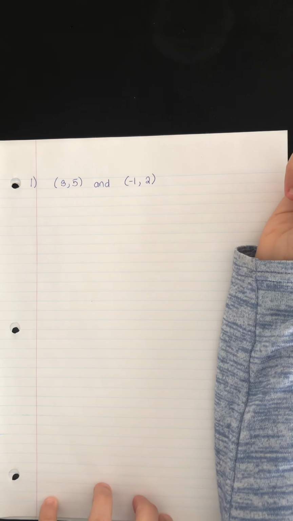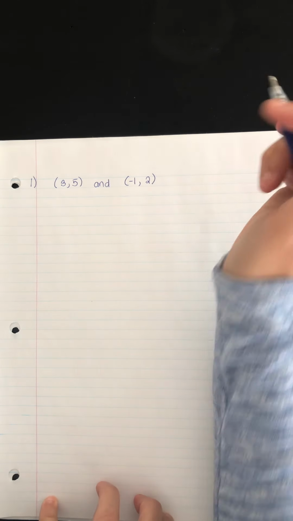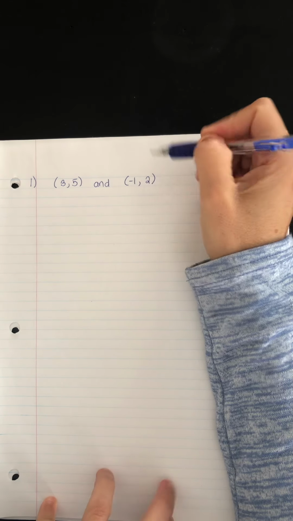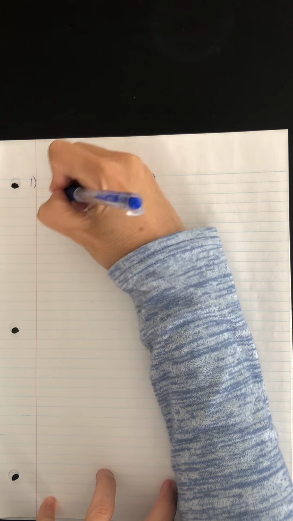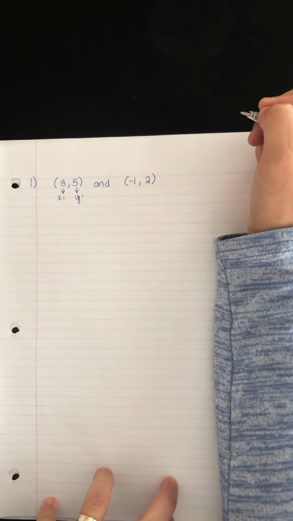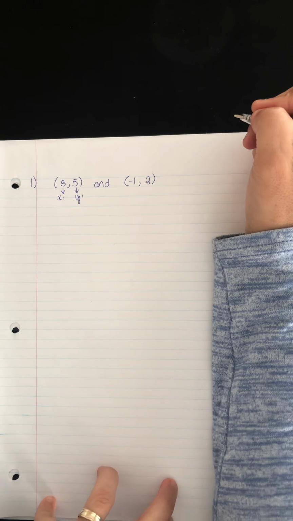Remember, we need 2 things in order to use point slope form. We need any one point, so we can use either this point or this point. I figure I will use this one as my x1, y1. The only other thing we need is the slope of the line.